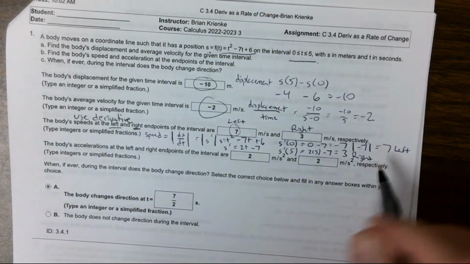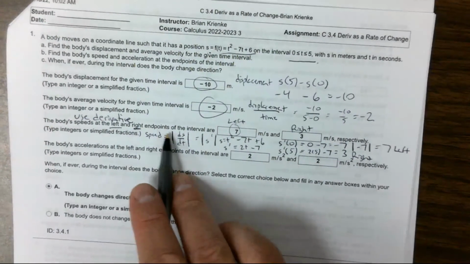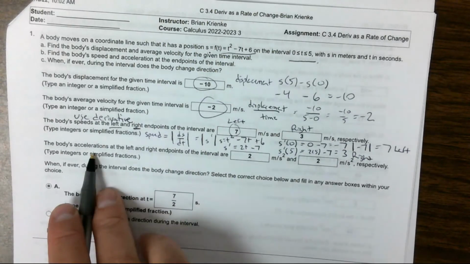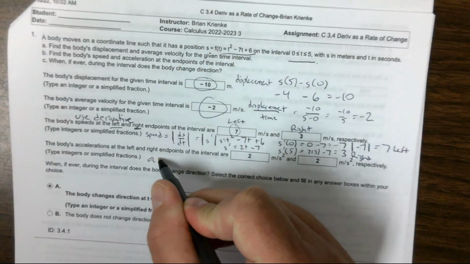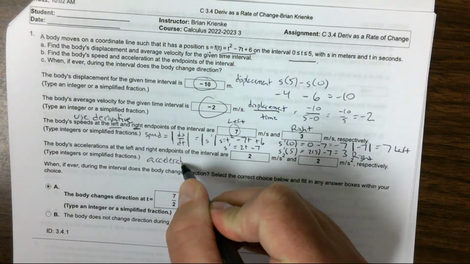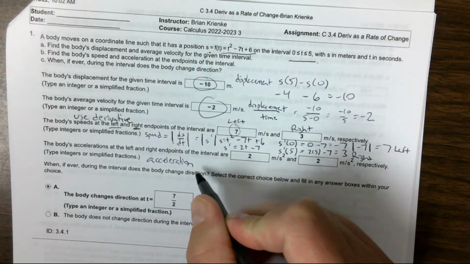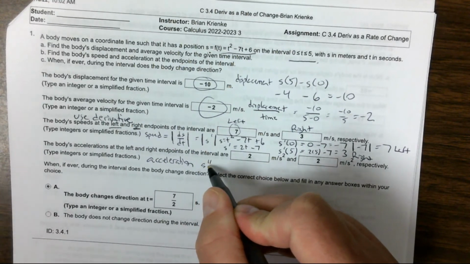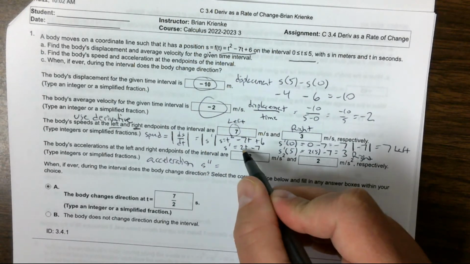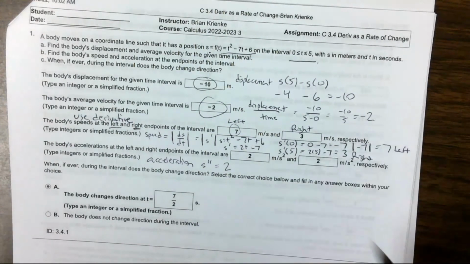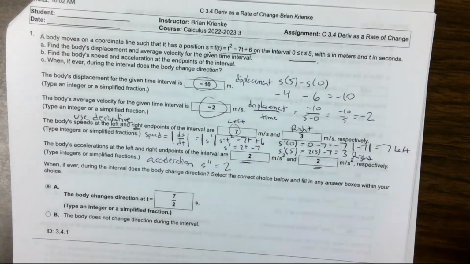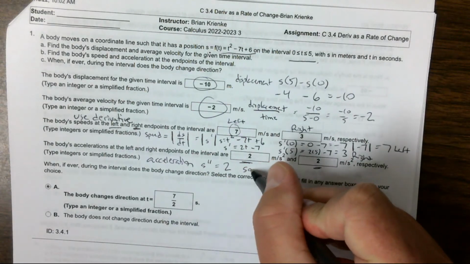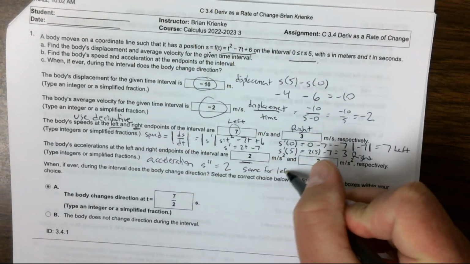Okay, so we've done the speeds at the left and the right endpoints. Now we need to do the acceleration. And so for the acceleration, you do the second derivative, and so that's just going to be 2. And so you would have the same number for both the left and right. It's the same for the left and the right.